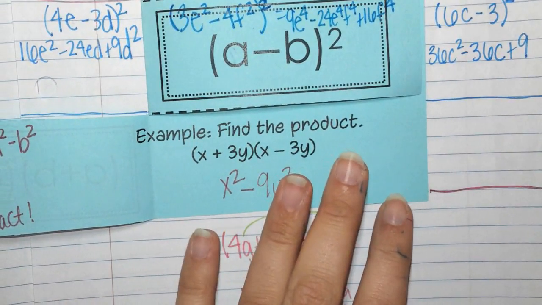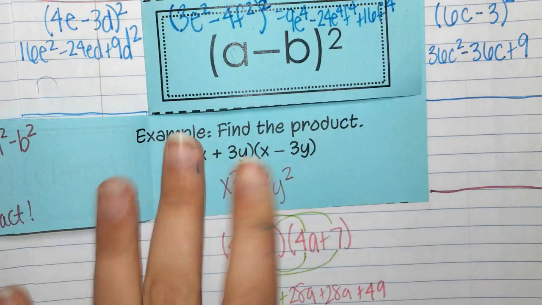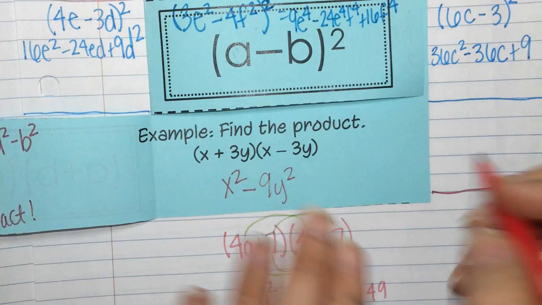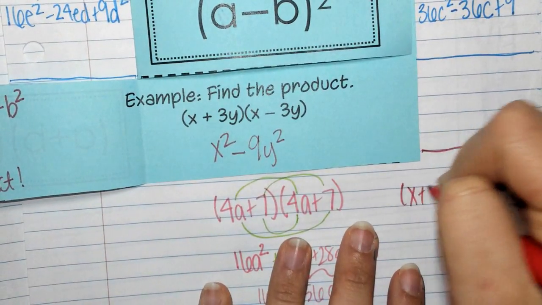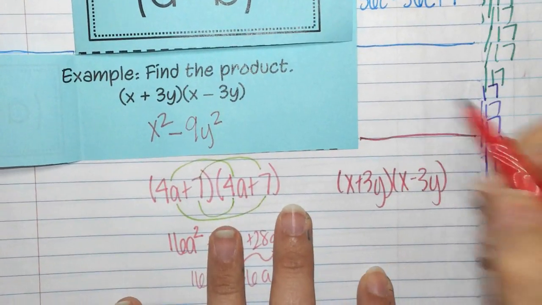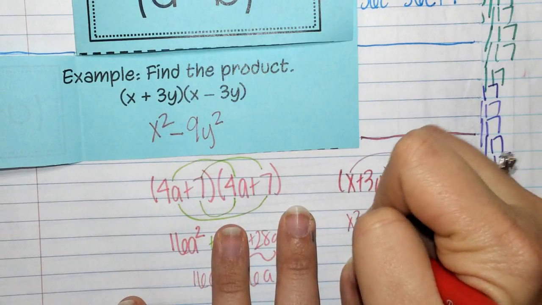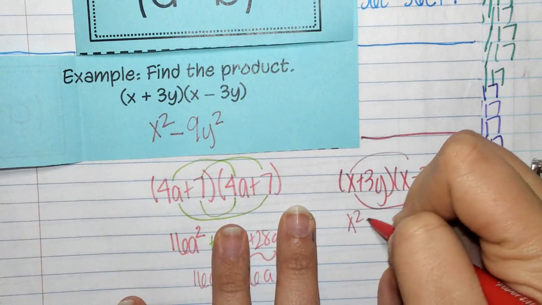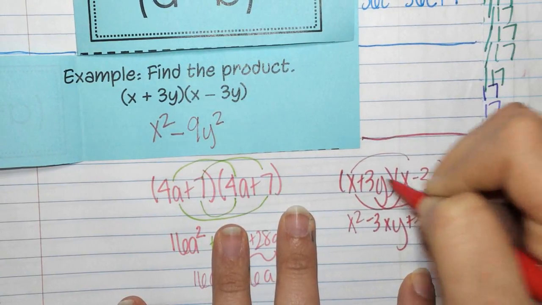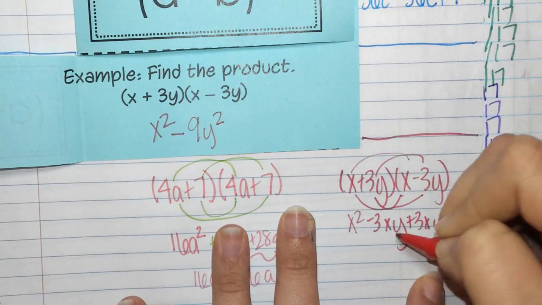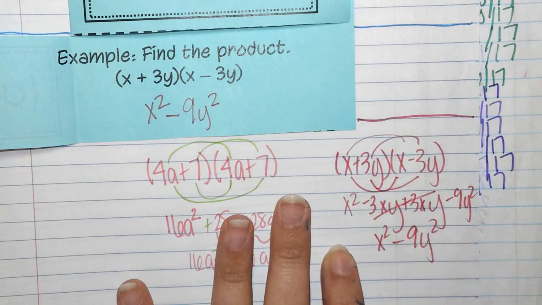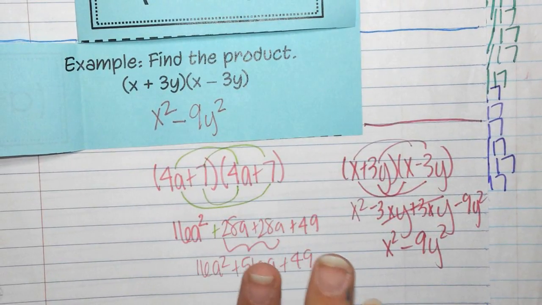Then it's not a special product, so you would use FOIL. So it has to look like this for you to use this. Because if you FOIL this, so let's prove it. We have x plus 3y times x minus 3y. So if I use FOIL, it's x times x, and you get x squared. X times negative 3y, you get negative 3xy, plus 3xy, minus 9y squared. Those two cancel each other out, so you're left with x squared minus 9y squared. So you still run into it, but it just is easier to do it.